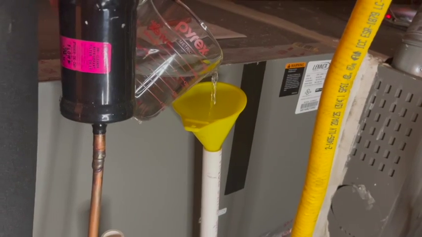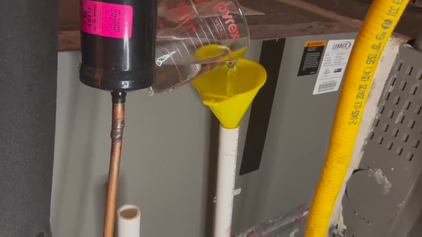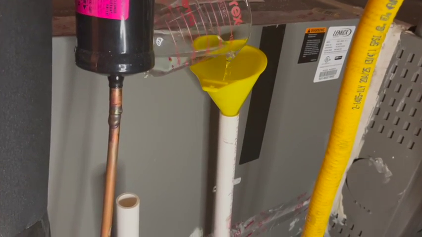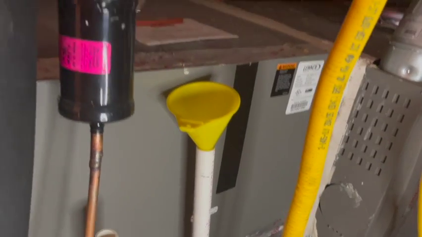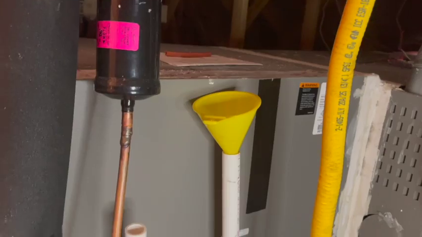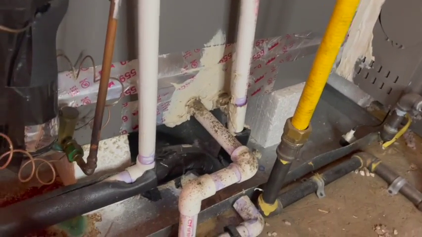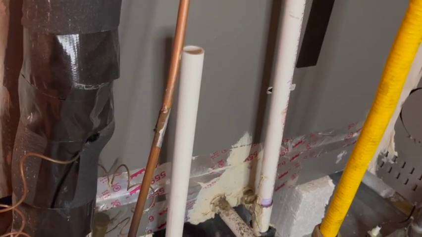So use a funnel. You just pour it in slowly in case you do have a clog. That way you don't have to worry about it backing out. And so you're going to let that sit for about 30 minutes, between 30 minutes and an hour, before you actually flush it out, because right now it's all sitting in that trap and it's killing off any algae or anything that's growing in there.